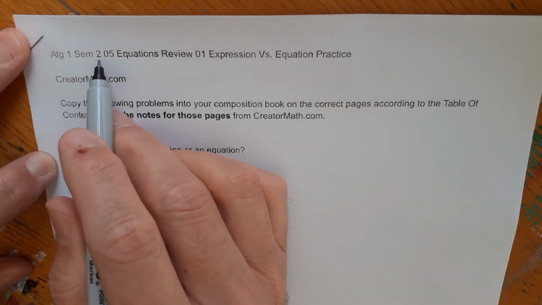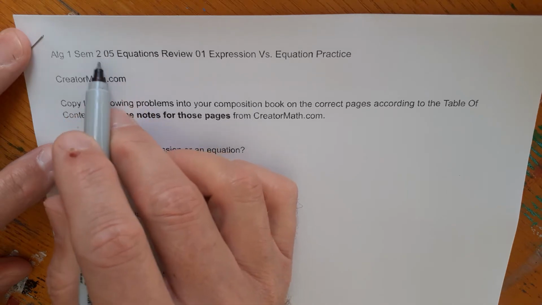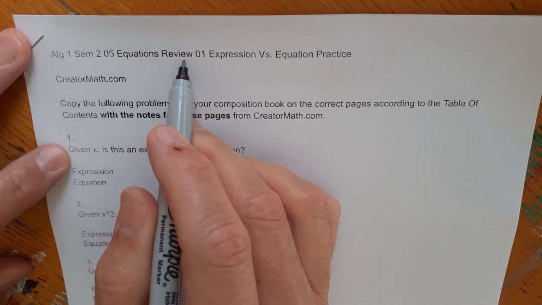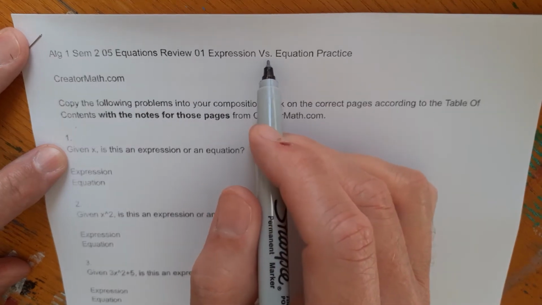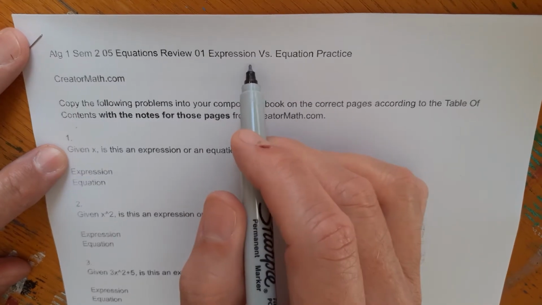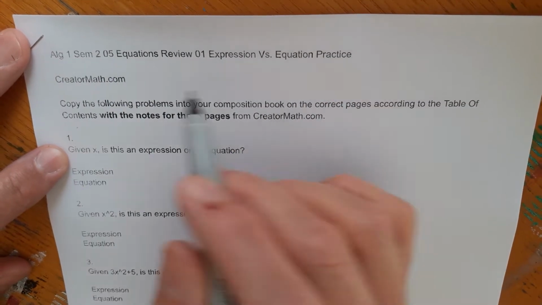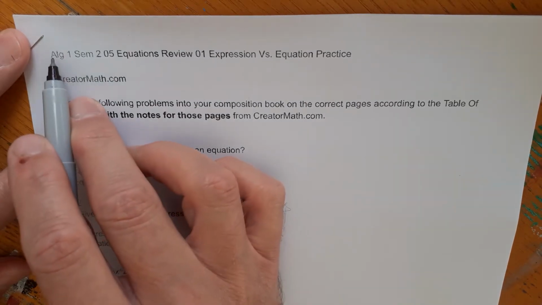So this is Algebra 1, Semester 2. This is the 5th unit called Equations Review. And it's the first lesson called Expression versus Equation Practice. It's on creatormath.com under the Algebra tab.